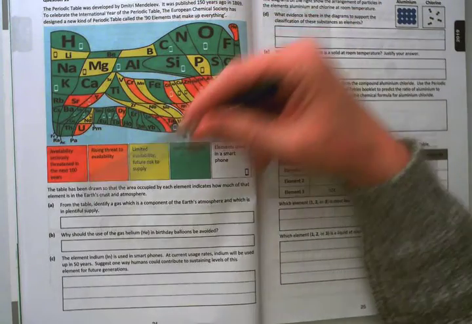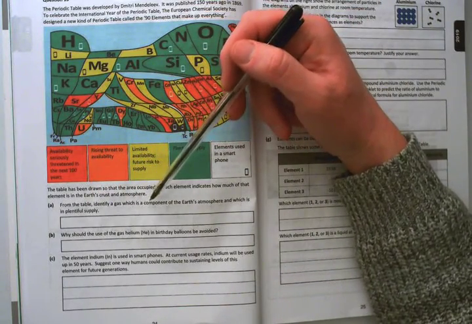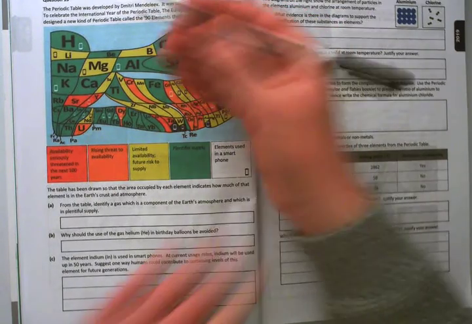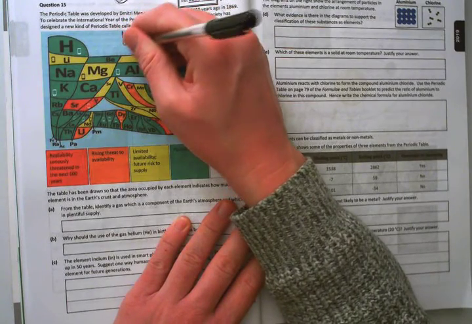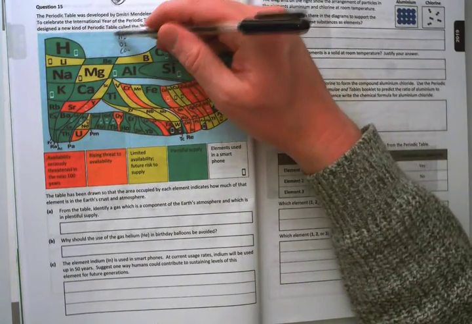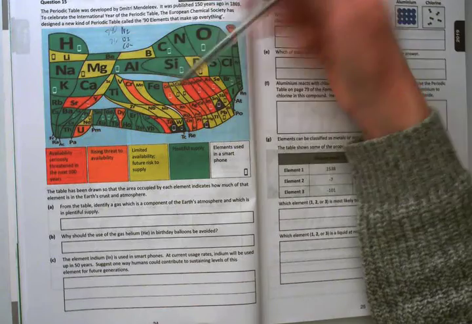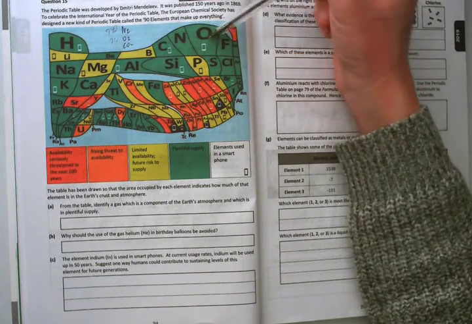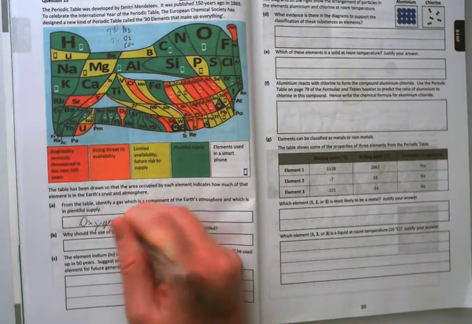Okay, from the table below, or above, identify a gas which is a component of the Earth's atmosphere and which is in plentiful supply. If you think about the Earth's atmosphere, you've got nitrogen, oxygen, carbon dioxide, argon and other stuff, but it's mostly nitrogen, 78% nitrogen, 21% oxygen. So let's look for what we've got here. Either nitrogen or oxygen are both good answers here. We've got plenty of them. So let's go with oxygen, which is useful for us because we need it to stay alive.